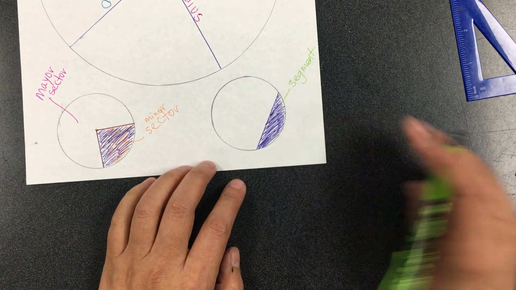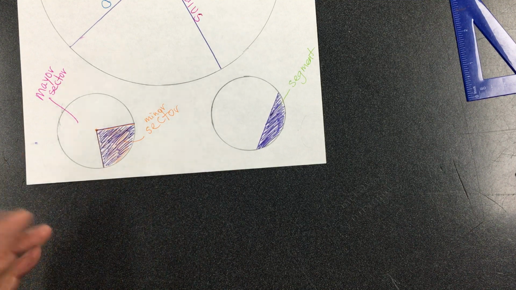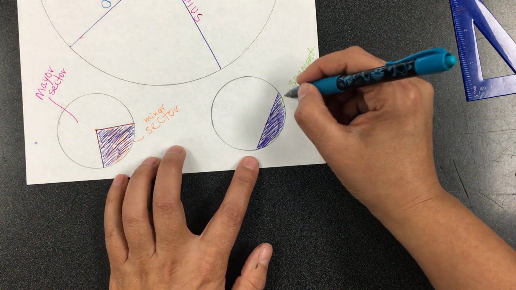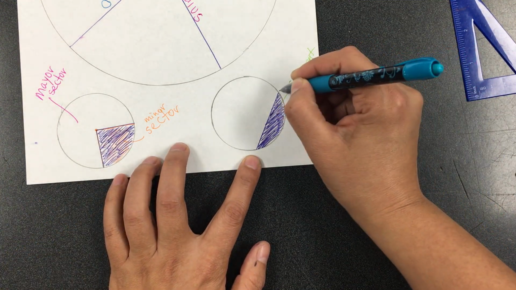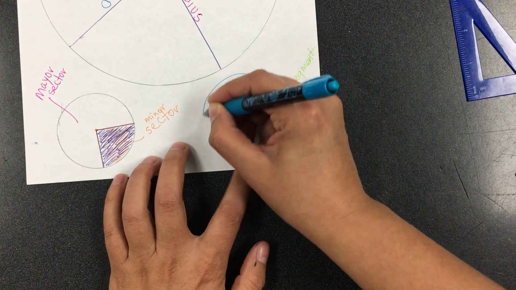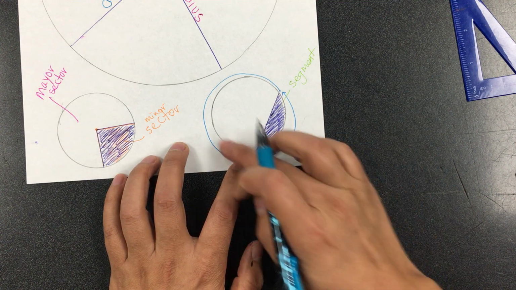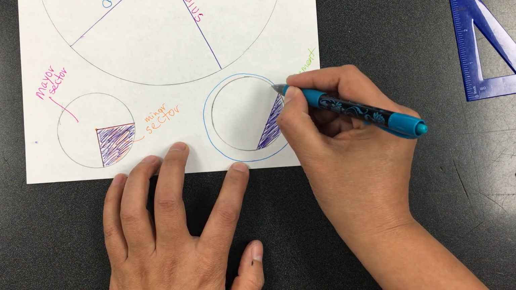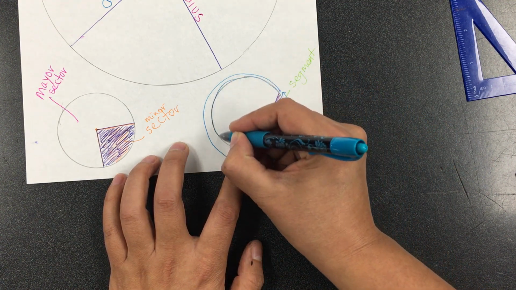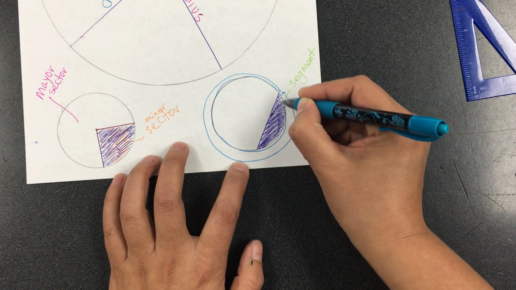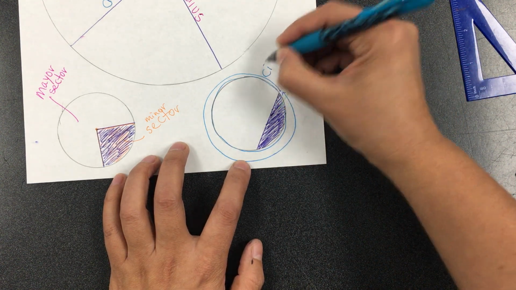One last thing that you need to know, and we're going to be learning more vocabulary, is the distance around. It just means around right here. The distance around this circle is called circumference.